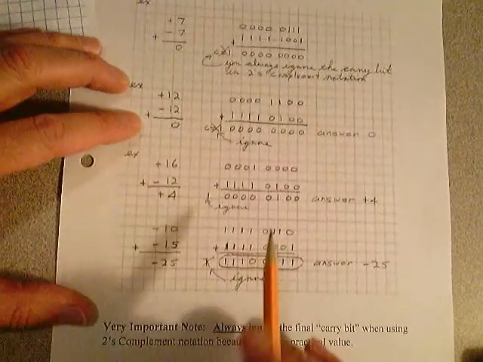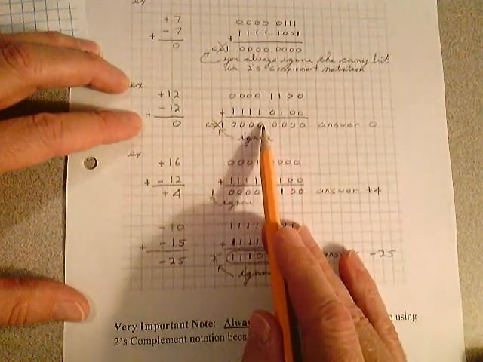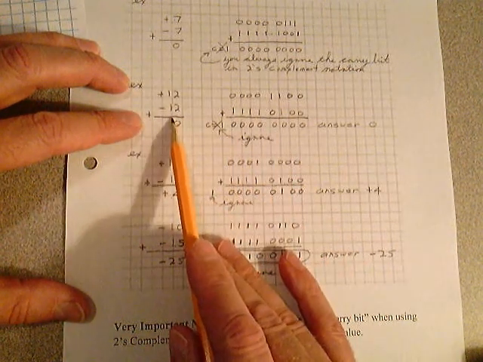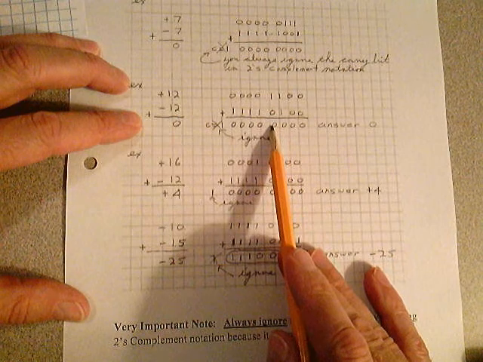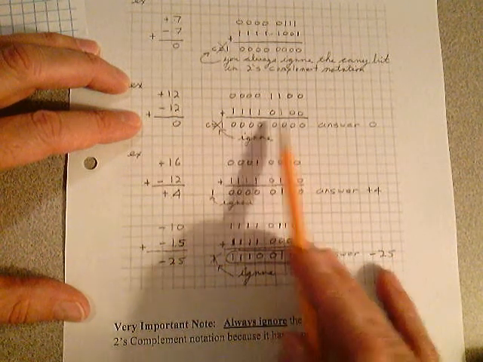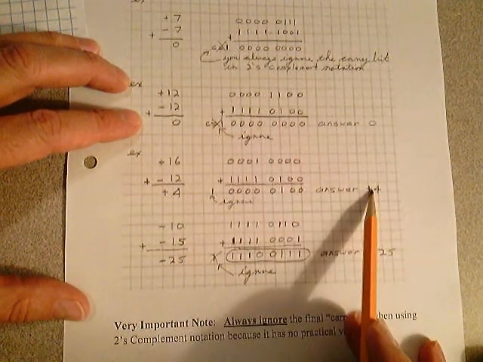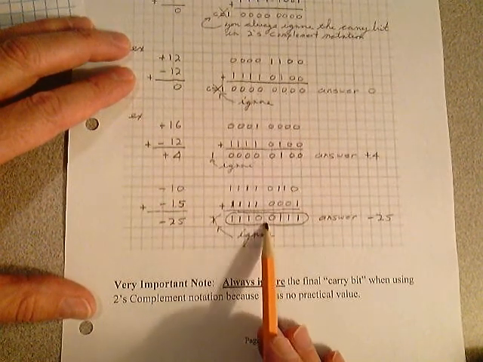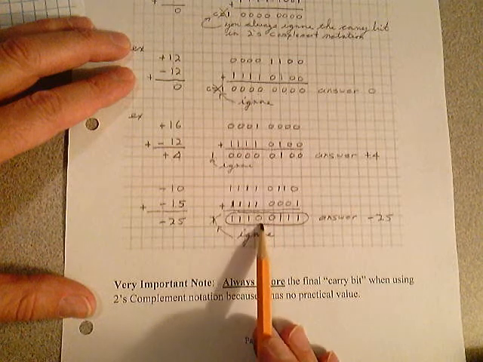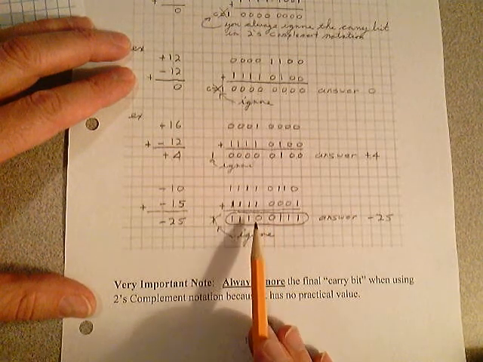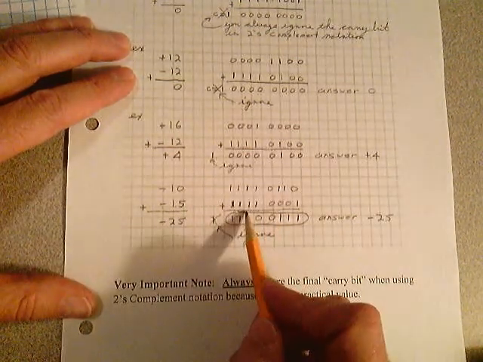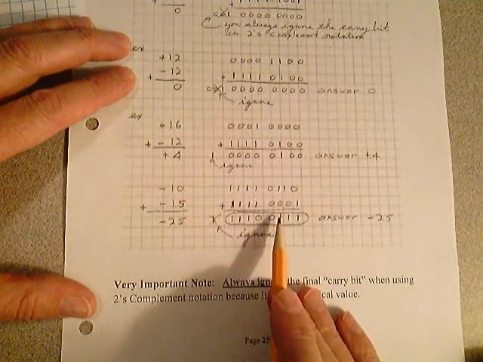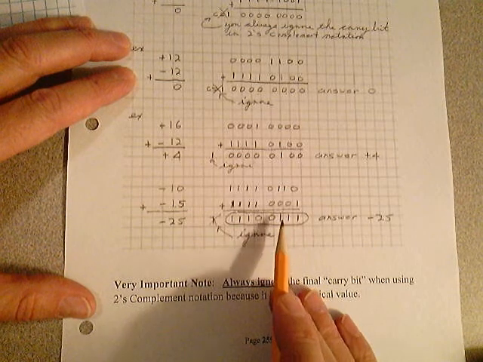Don't be like some people who, when working these problems out, get a positive number and take the 2's complement. Just because I'm saying it's a 2's complement problem, you don't have to take the 2's complement. If the answer is positive, that's the answer. Here you're going to have to take the 2's complement of that to check your work, because it's a negative number. If you just want to circle that and say that's a negative 25 and be done with it, you might be right. But I would check your work.